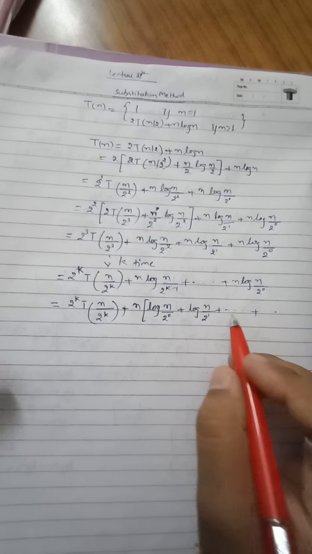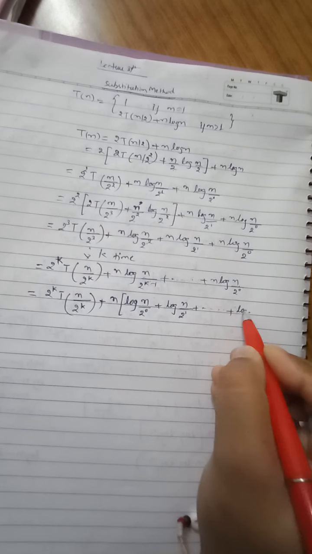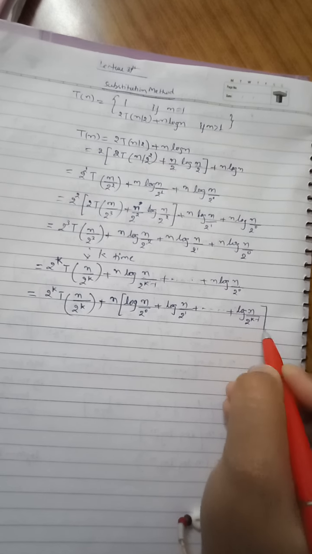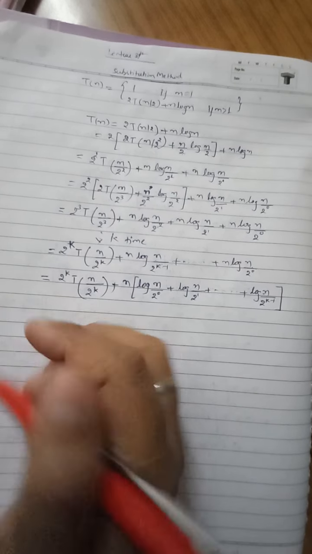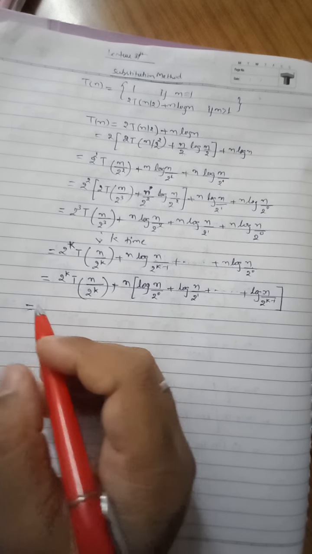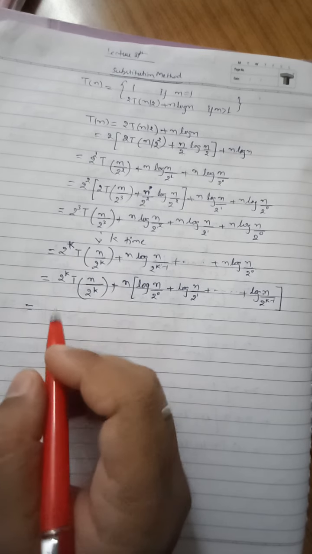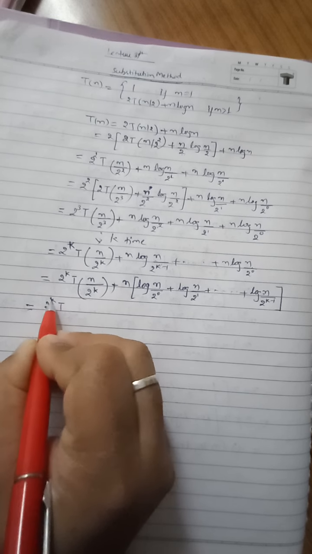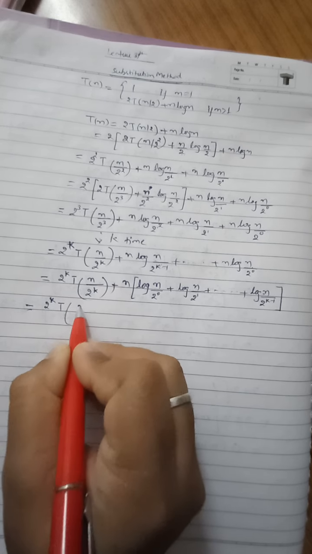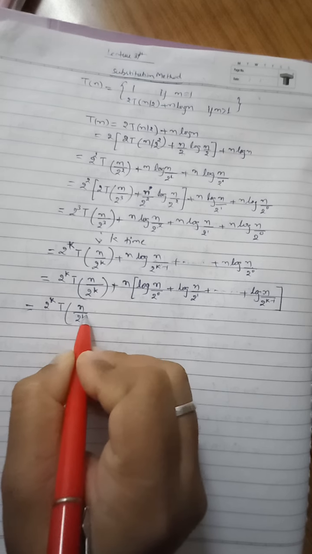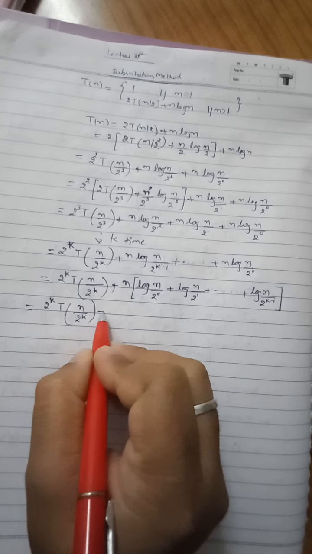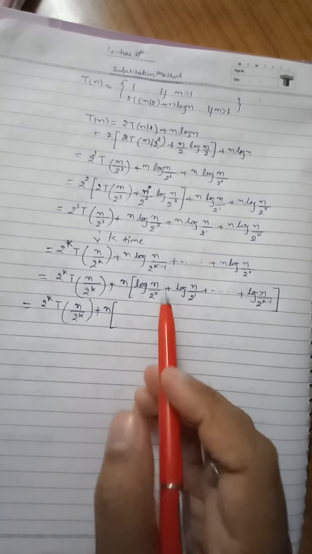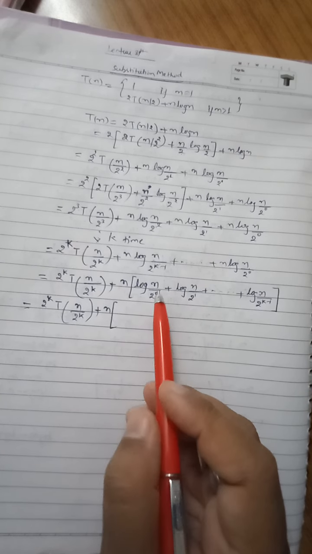So at the end we will get log(n/2 to the power k minus 1). So 2 to the power k T(n/2 to the power k) plus n, this we can write like this.